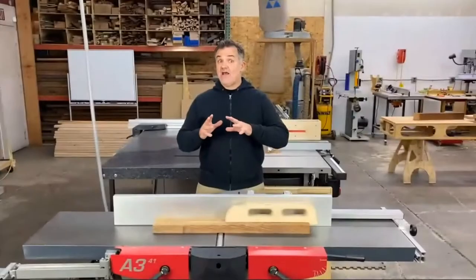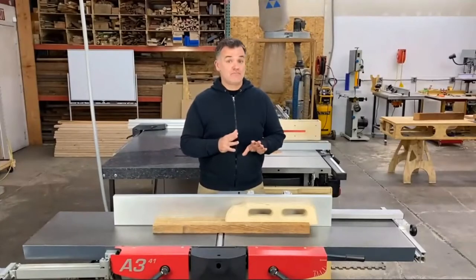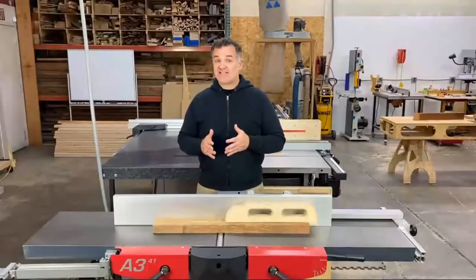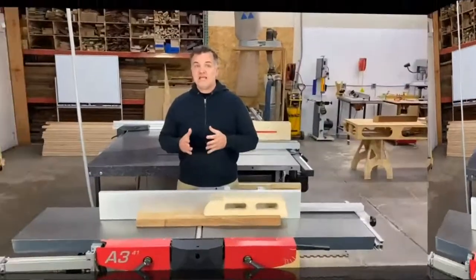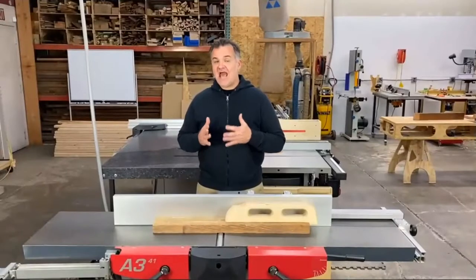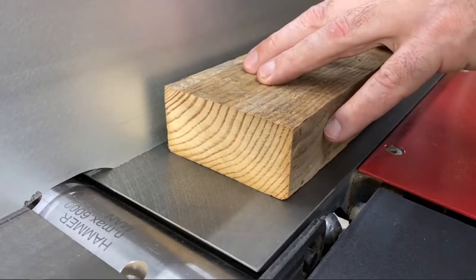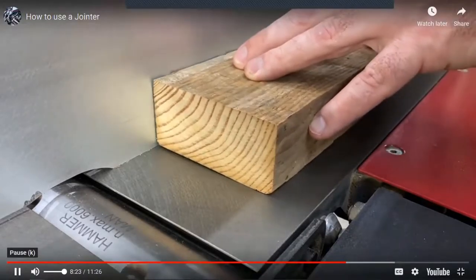But wait, there is a situation where this technique can be helpful when jointing a twisted board. To prevent wasting a lot of wood or ending up too thin, you want to balance the twist. But this can cause the board to be unstable. Here's how to safely and accurately joint a twisted board. Once you balance the twist, move the edge of the board against the fence to help stabilize it.